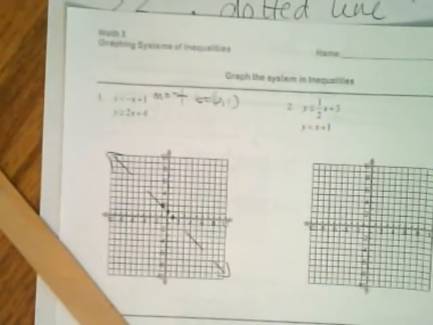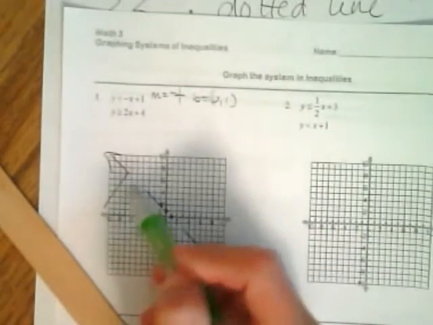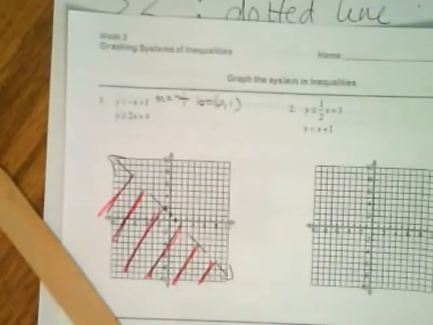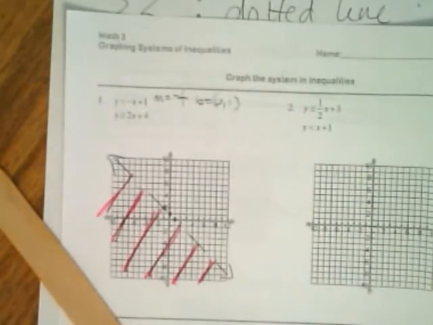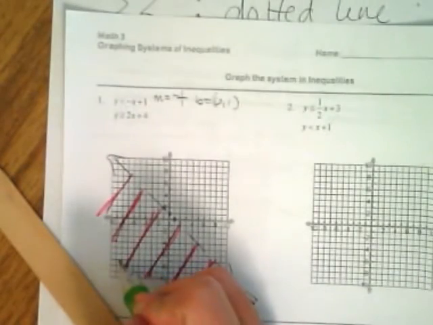And now you probably understand why. Because if you only did a small section, then your shading is going to look a little funny. Now, less than is going to be below the line. Okay? And I'm actually going to do this in 2 colors. Now, my second one, now remember, everything in this shaded area is a solution to that first equation. So if I were to pick a point over here, plug it in, it would make it true.